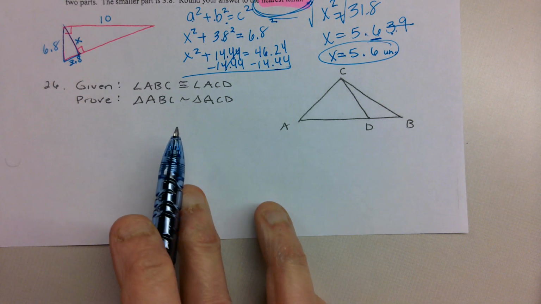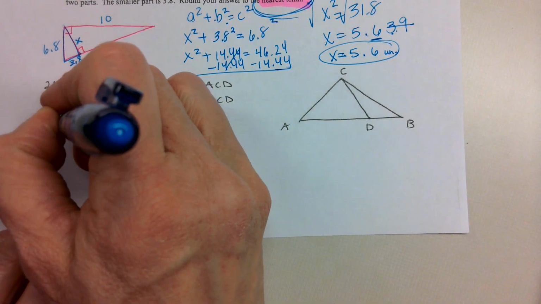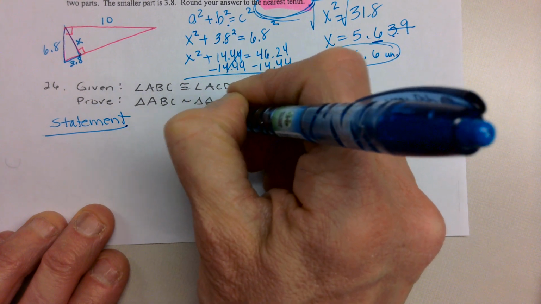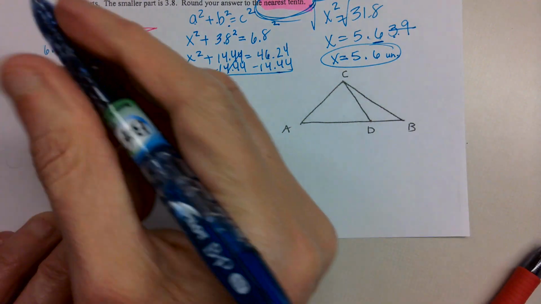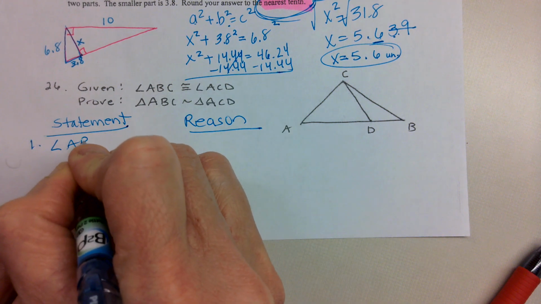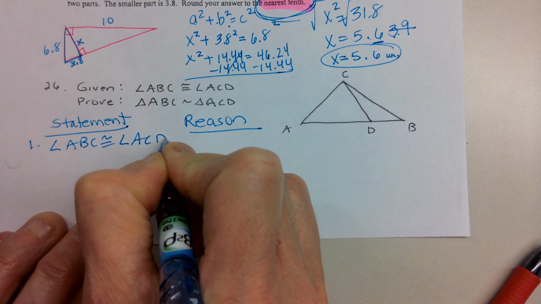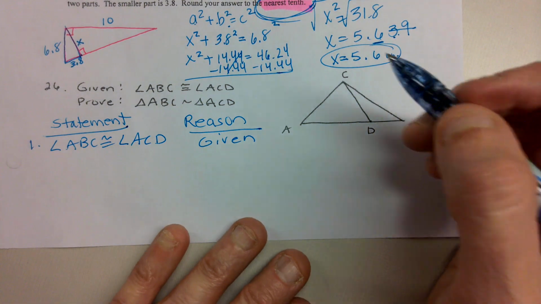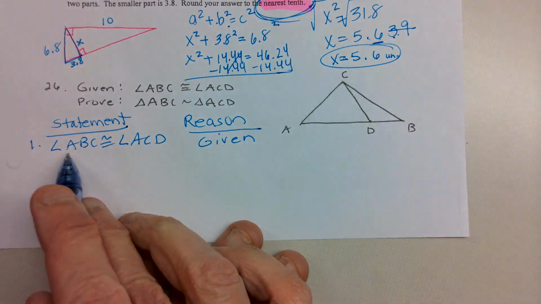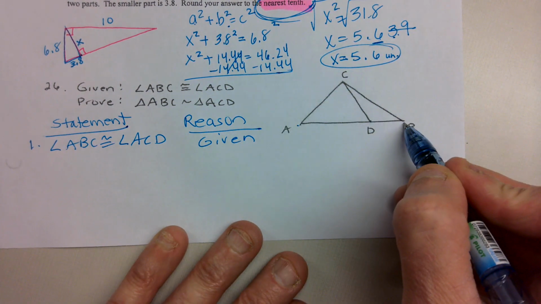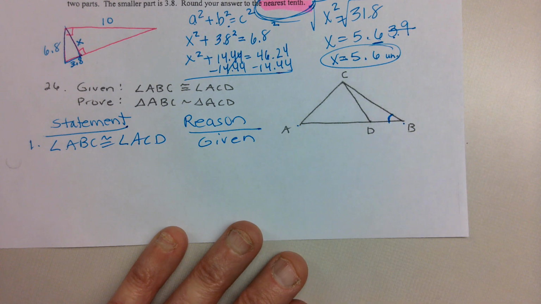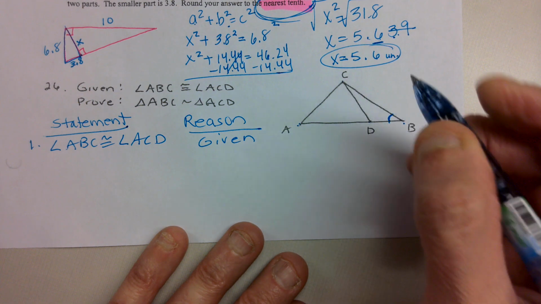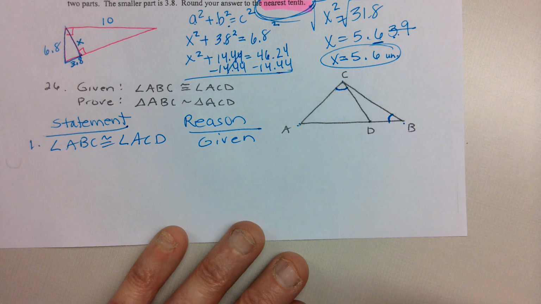Okay, so let's get it set up. Statement, reason, given, there's 1 point, don't forget it. Okay, wow, we don't have much to go on here, do we? But we can mark these two A, B, C. Make sure you get the right angle. A, B, C. That's this angle right here, is congruent to ACD. This angle, not the big angle.